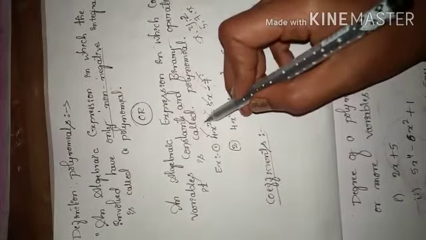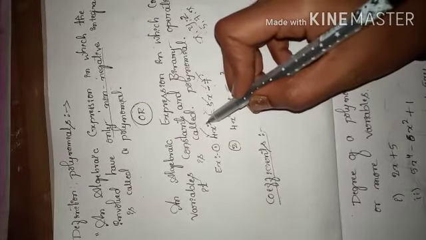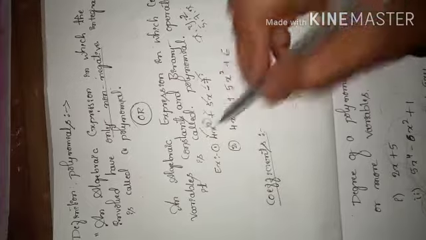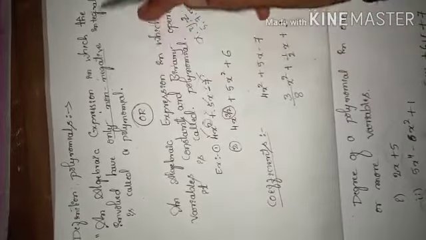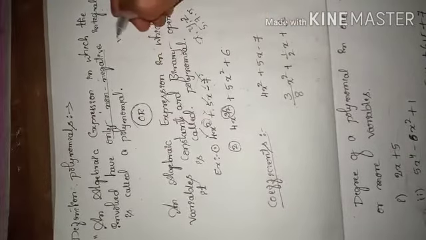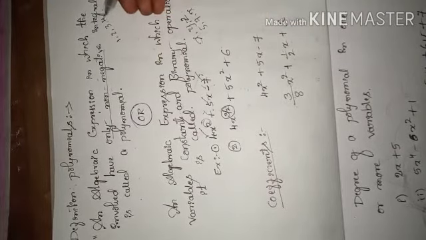Non-negative integral power, in the sense you can see here we have 2 as a power. But in this other example, you can see we have 3 by 2. Non-negative integral power means we can take only whole numbers like this.